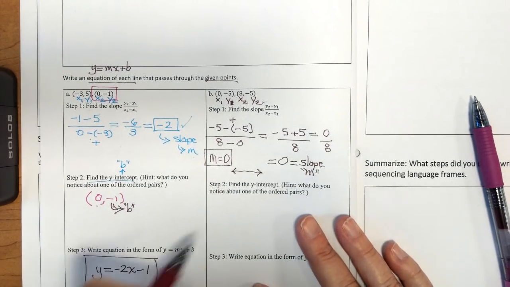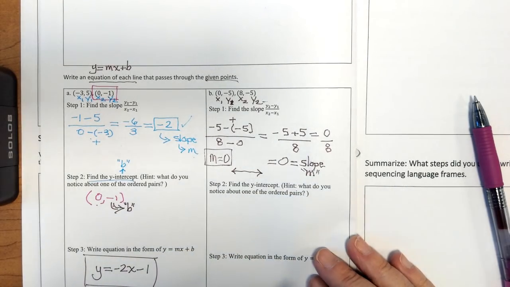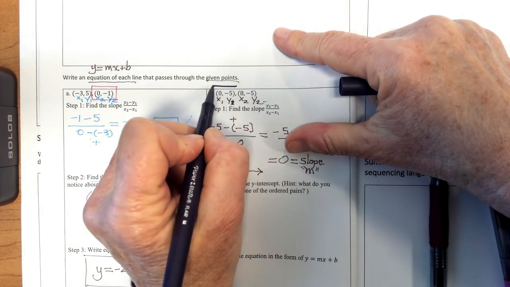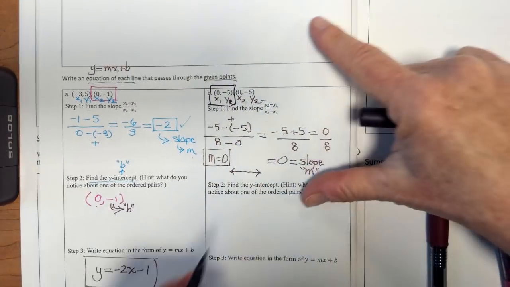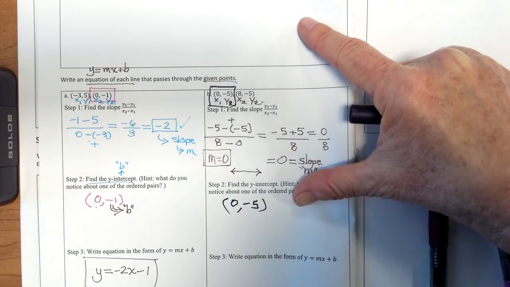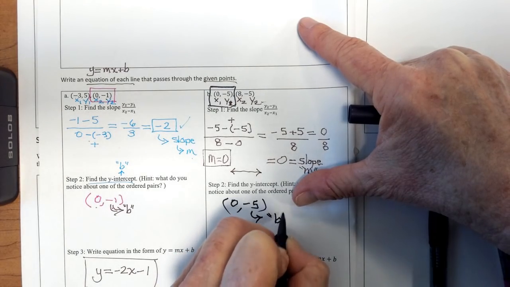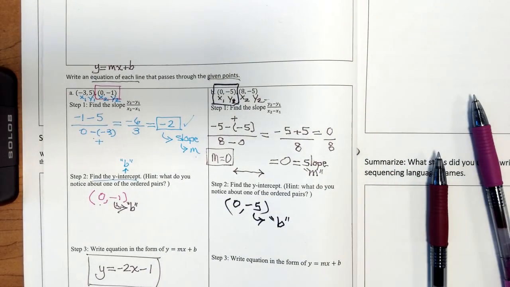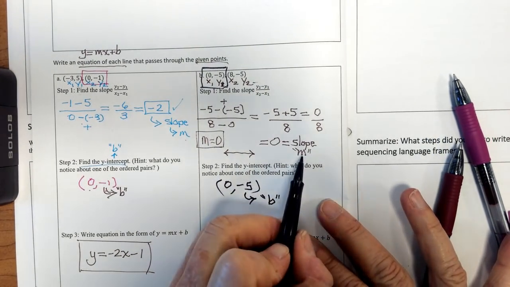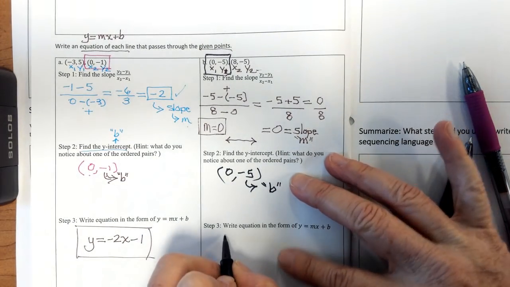So now let's go, and it says to find the y-intercept. It says, hint, what do you notice about one of the ordered pairs? Oh, bingo. The ordered pair right here tells me I've got 0, comma, negative 5. So I know that negative 5 is my b because that is where the line crosses the y-axis. Now I've got the 2 most important things that I need, my m and my b, so I can go ahead and write my equation.